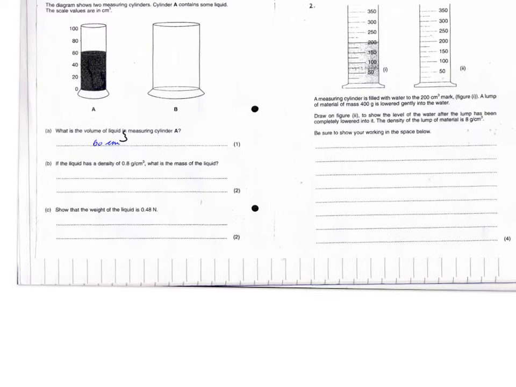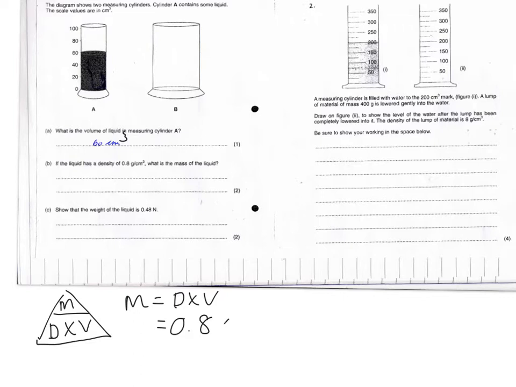Right, if the liquid has a density of 0.8 grams per centimetres cubed, what is the mass of the liquid? So you need to use this formula triangle, which has density, mass, and volume. So if the question is what is the mass, mass equals density times volume, which is 0.8, times the amount, so that's 60. And therefore the answer is 48 grams. So I hope you can see that I used the formula triangle that involved all three values. I substituted in my numbers to get 48 grams.